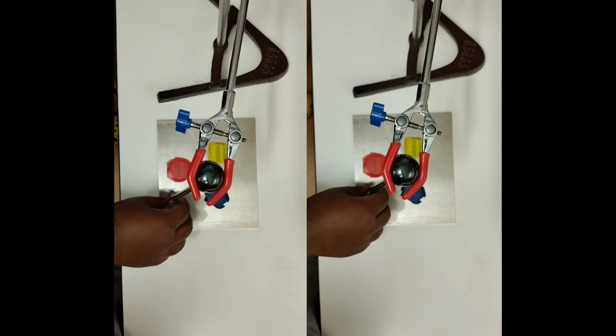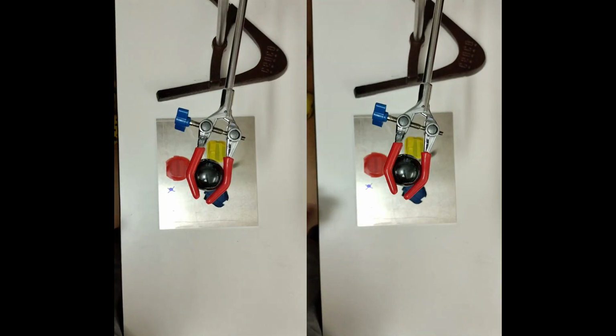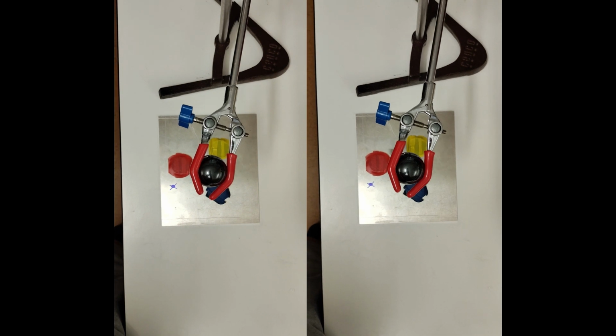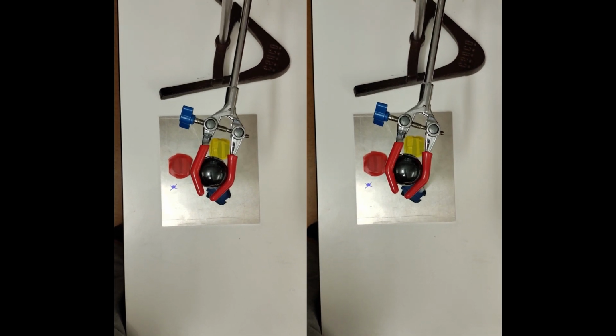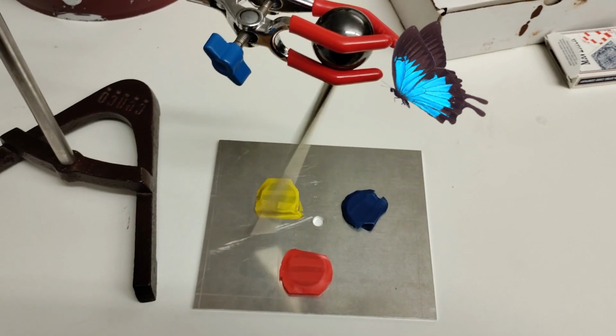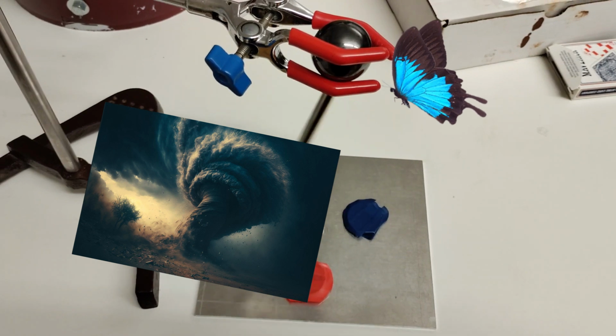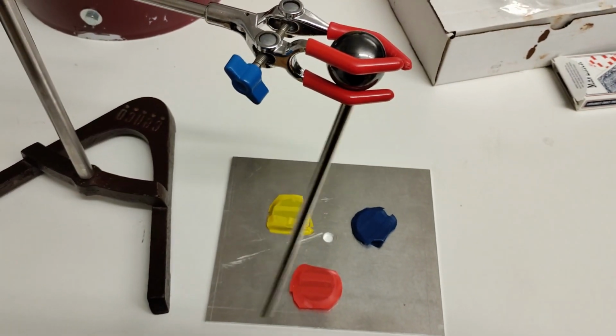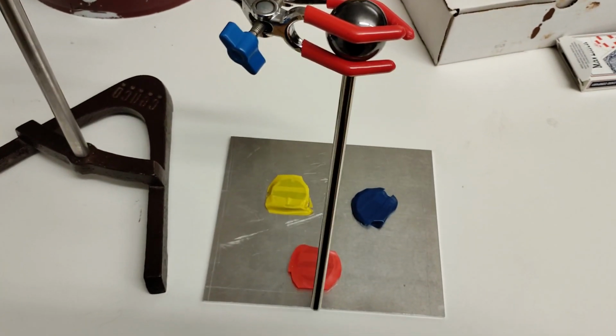For example, notice how these two pendulums started in a similar position but ended at two different magnets and had different trajectories. You may know this as the butterfly effect, in which a butterfly in one part of the world can cause a tornado in a different part of the world. Other chaotic systems include the double pendulum, as well as the weather.